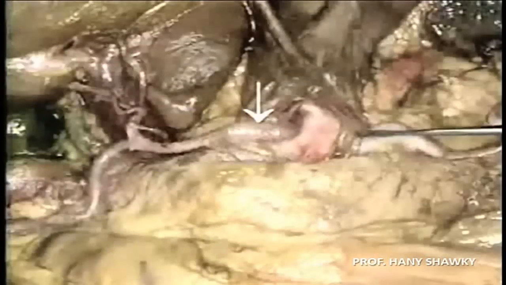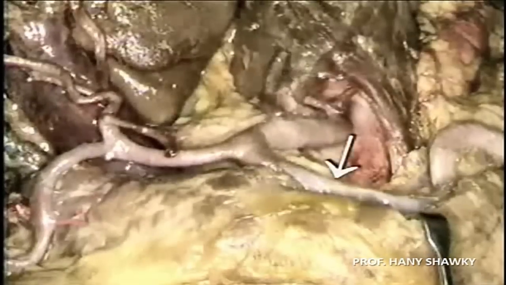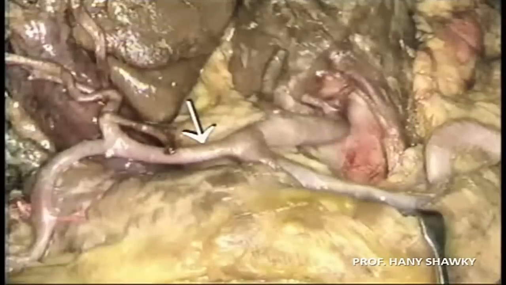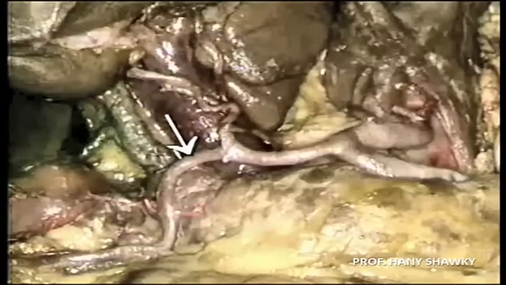This is the celiac trunk. This is its first branch, the left gastric artery. This is the second branch, the splenic artery. And this is the third branch, the hepatic artery. This is the hepatic artery proper. And this is the gastroduodenal artery.